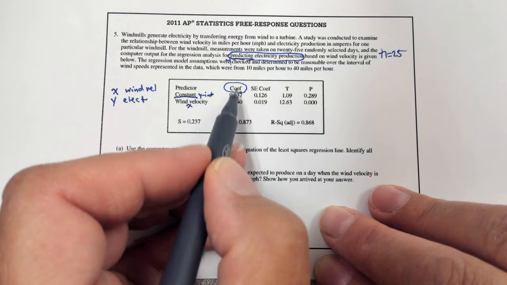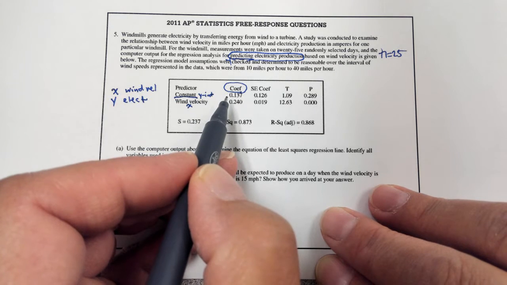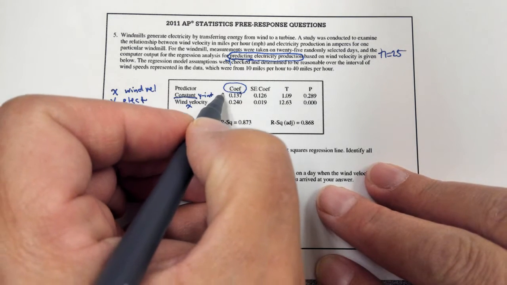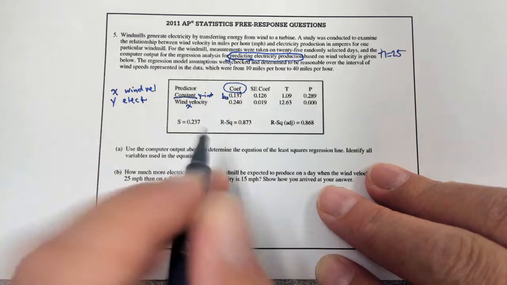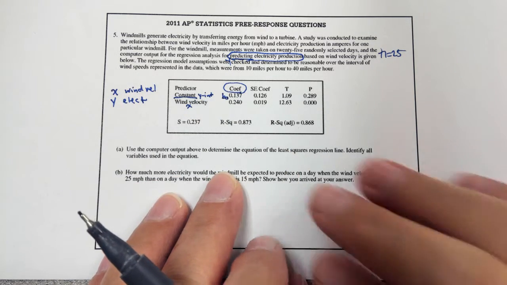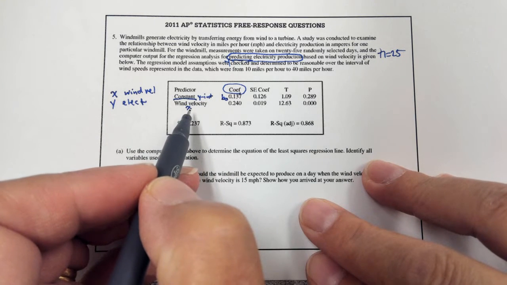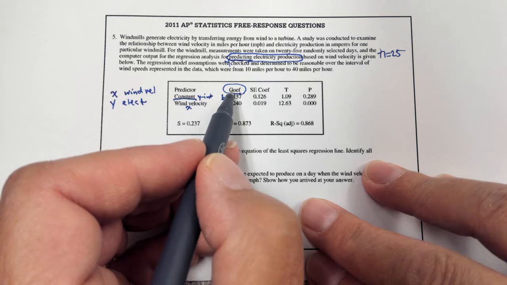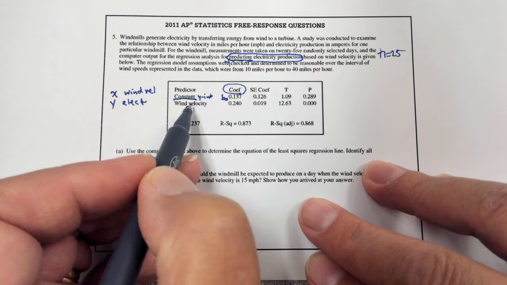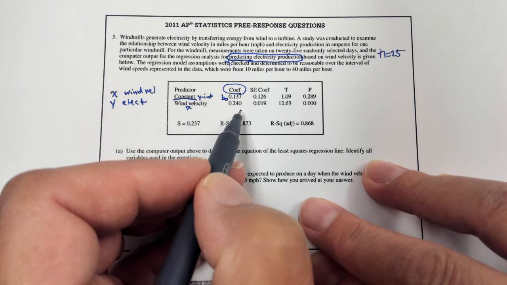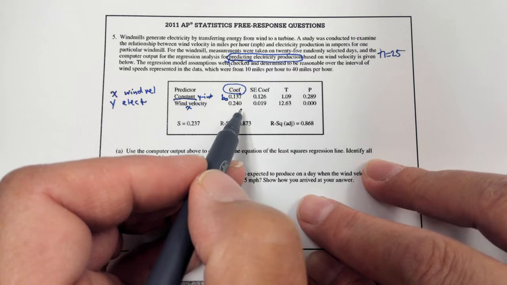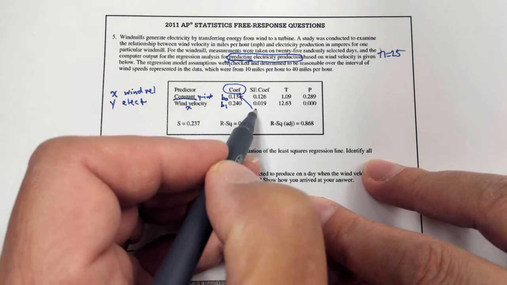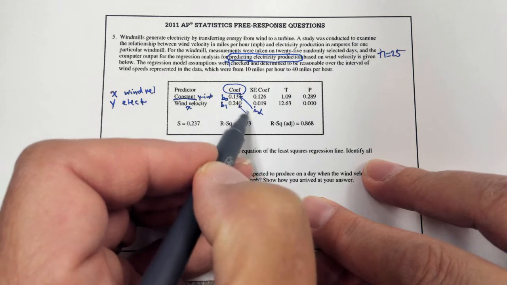Constant, the coefficient of the constant, which is just a constant, is 0.137. That's actually b sub 0. That's the y-intercept. Wind velocity is x. This next number, 0.240, is the coefficient of wind velocity, the coefficient of x. The coefficient of x is the number in front of x. That's your slope. So that's b sub 1. That's the slope. So this number is the intercept. This number is the slope.